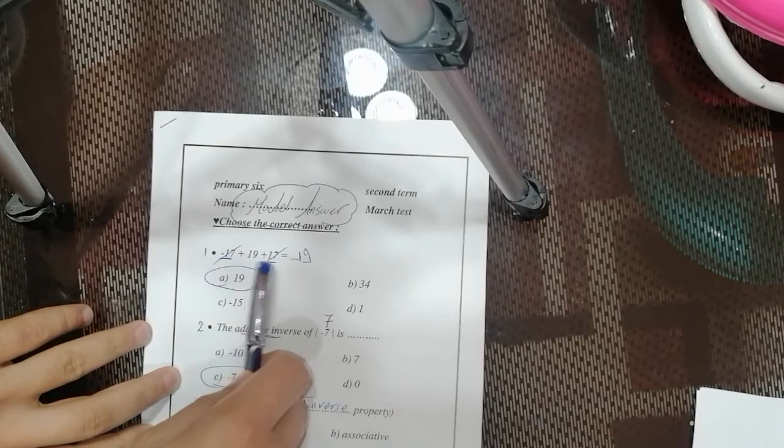Okay. We have here in number 1: negative 17 plus 19 plus 17. We have here negative 17 and 17. These two numbers are inverse together. Then 17 and negative 17 will go together, and we have 19. Or we can use your calculator. Okay, it will be 19.